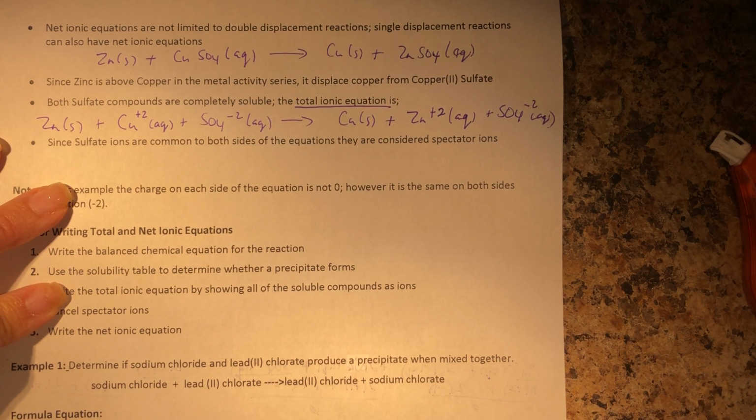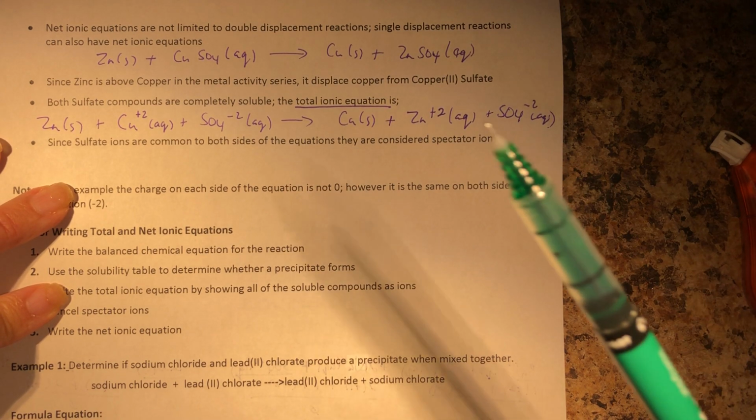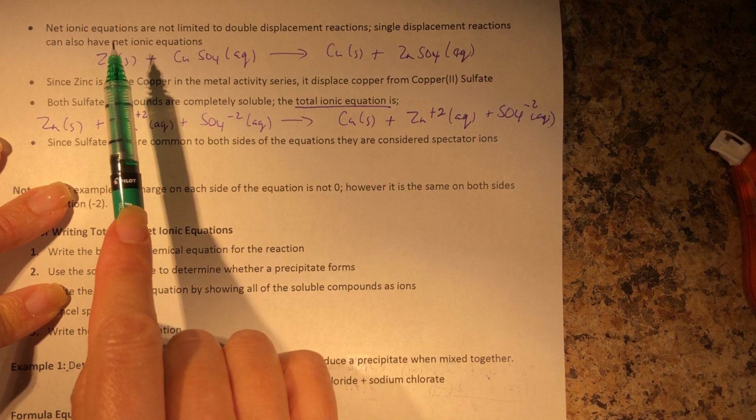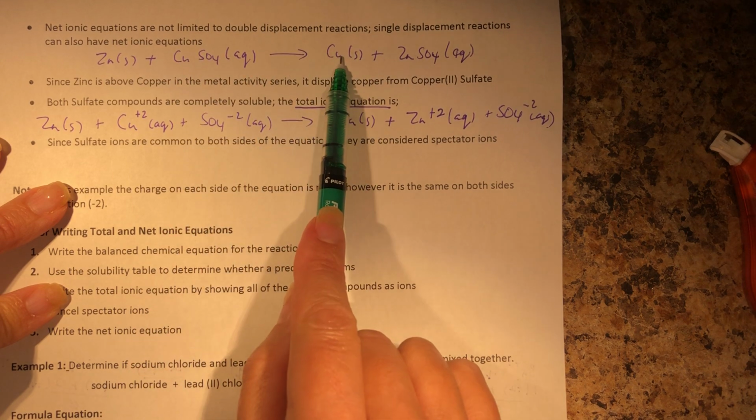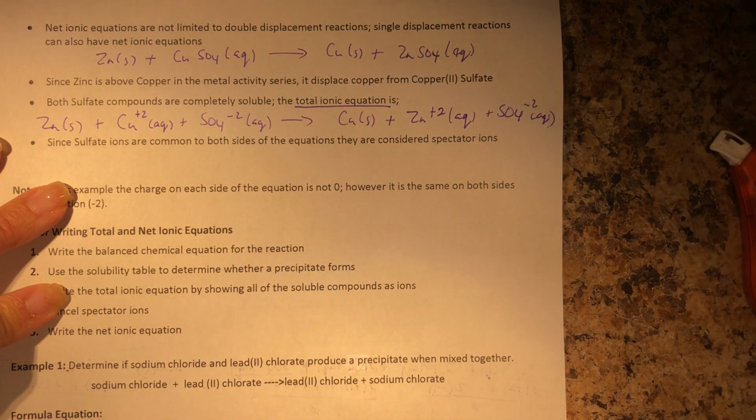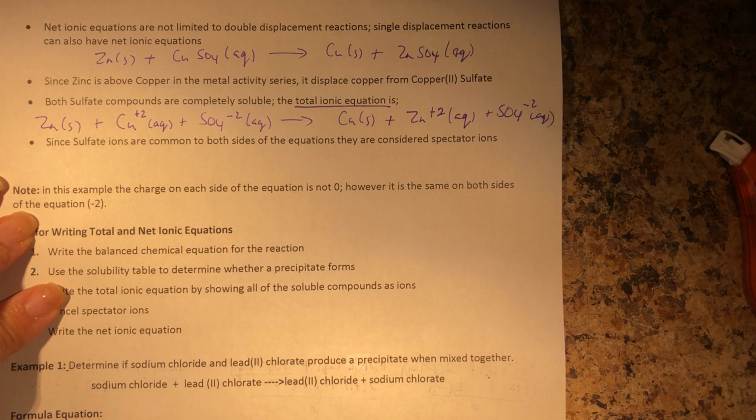Now I forgot to check to see if it was balanced. I just saw that it was, so I did it in my brain, but I didn't actually point it out to you. So we do need to do that check. So zinc and zinc, they were good. Copper and copper is good. Sulfate and sulfate is good. So we can look sometimes by inspection really quickly that a reaction is balanced.